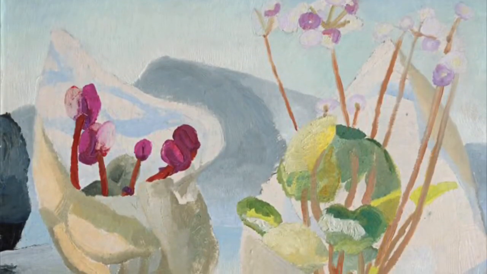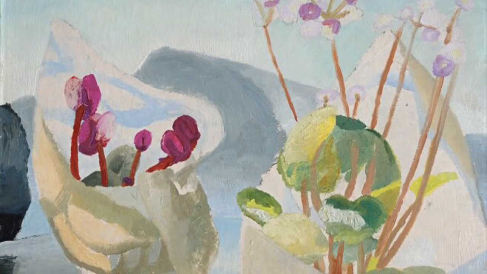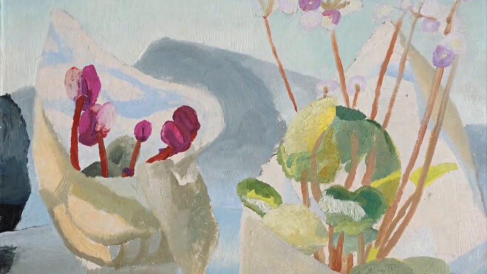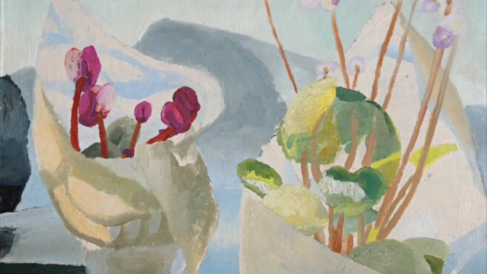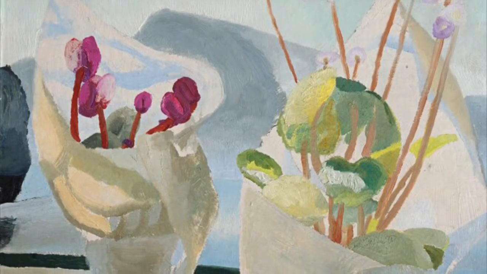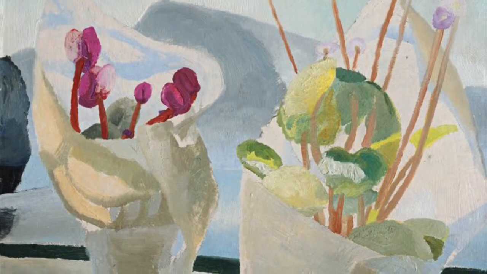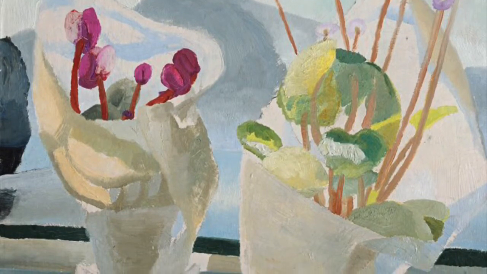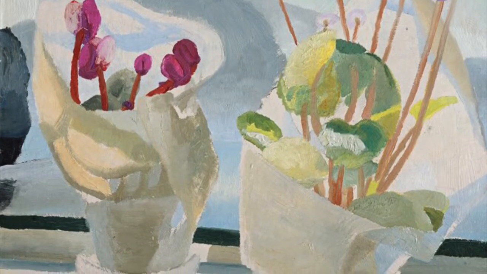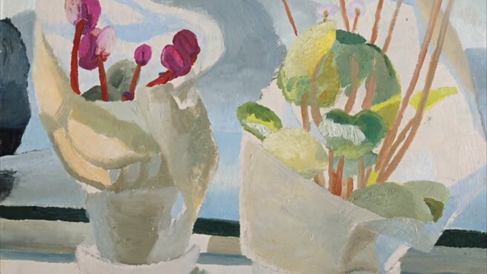In this painting by Winifred Nicholson, Cyclamen and Primula, painted in 1922 to 23, we see the example of balanced scales, where we have two elements of equal weight balancing one another on either side of the canvas.